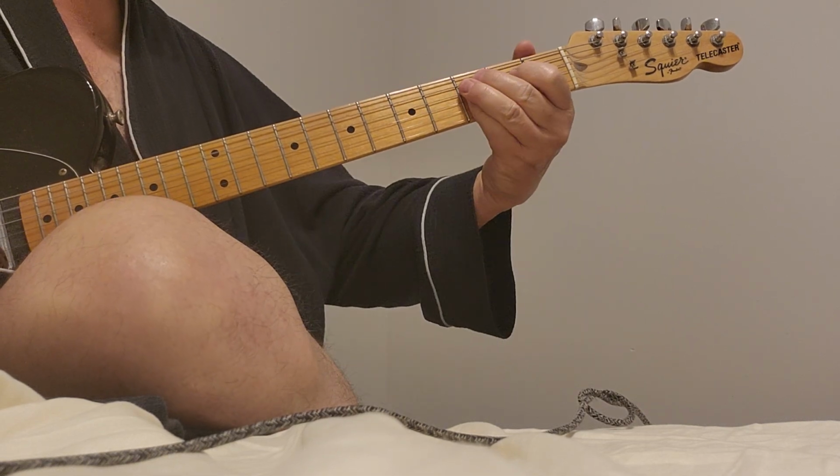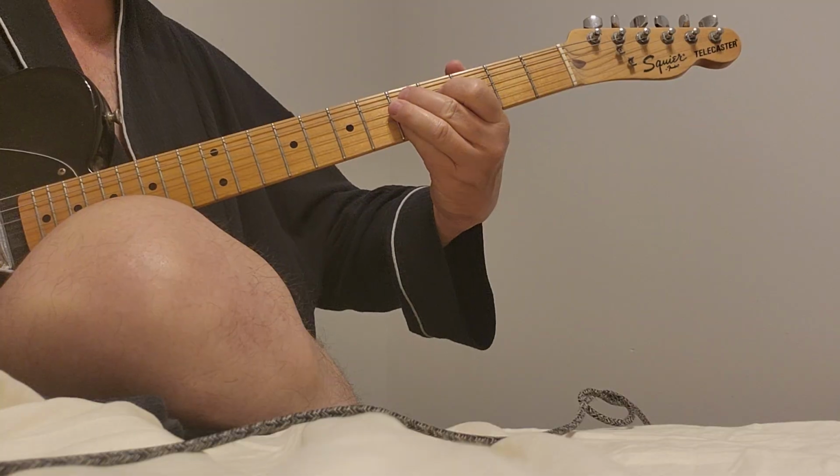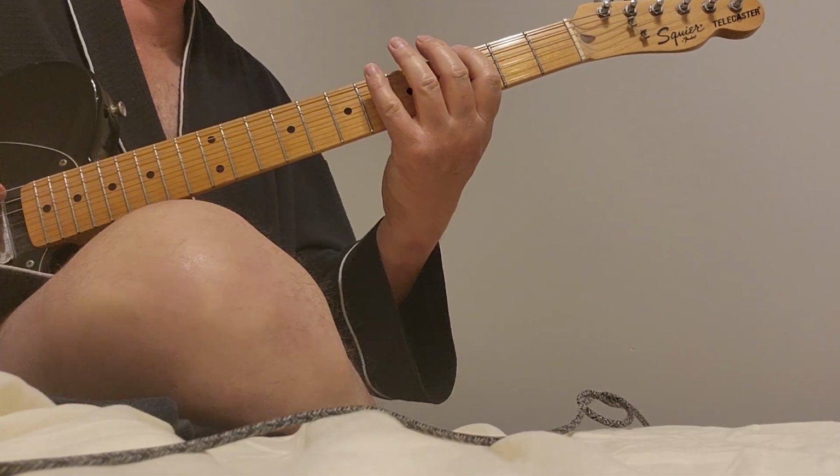But what I'm telling you basically is you can build a whole solo around these 2, 3, or 4 frets using the blues scale.